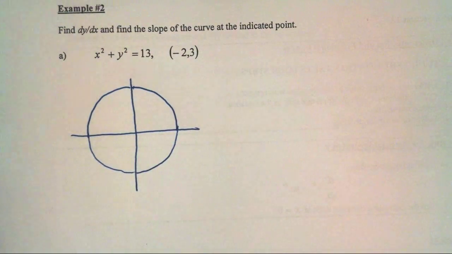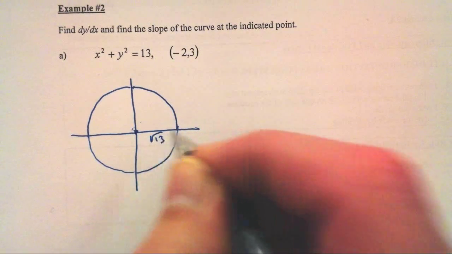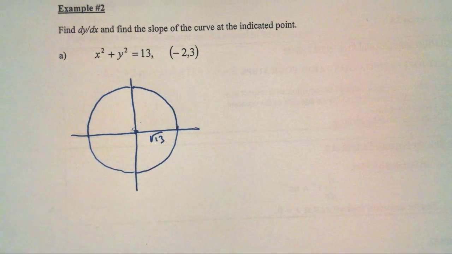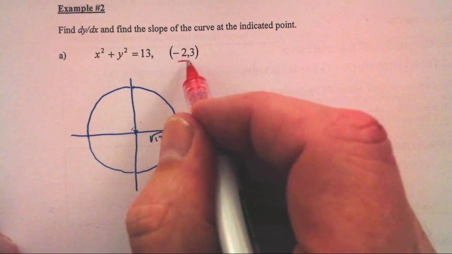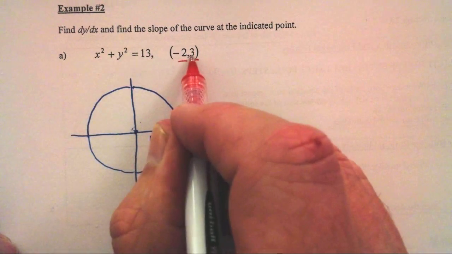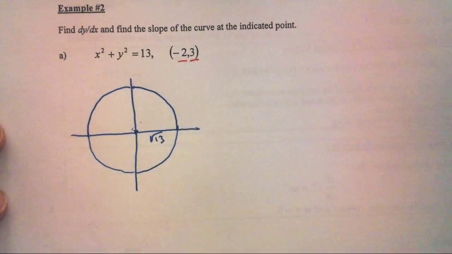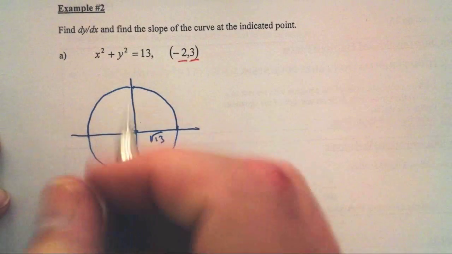Actually, that's pretty good for me. With center 0, 0 and radius square root of 13. And they're saying somewhere on that curve, negative 2, 3 is on it. Let's see, negative 2 squared is 4 plus 3 squared is 9, 4 plus 9, 13. So negative 2, 3 would be somewhere shorter here.